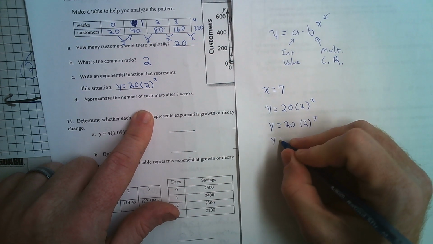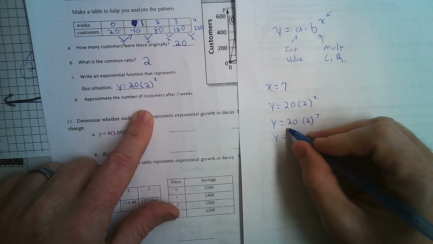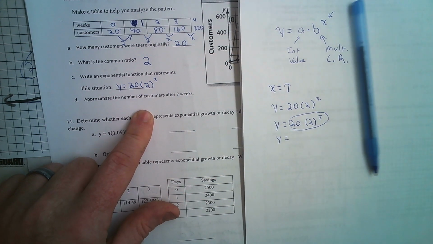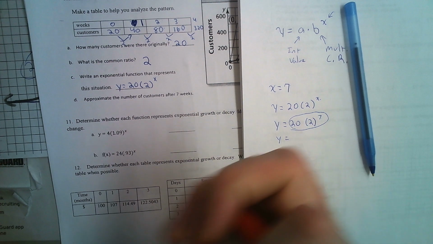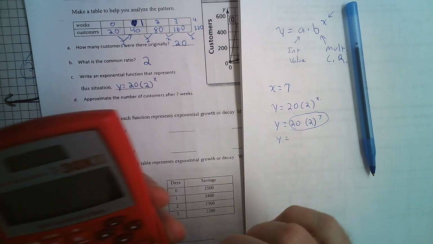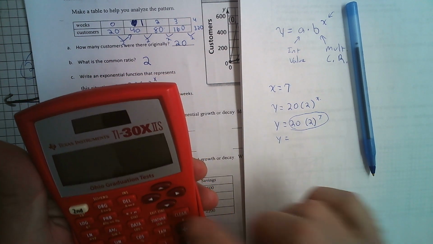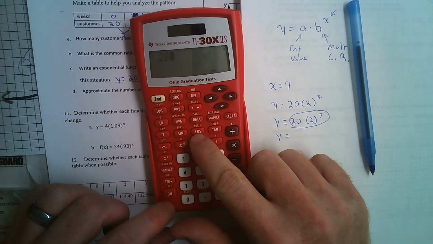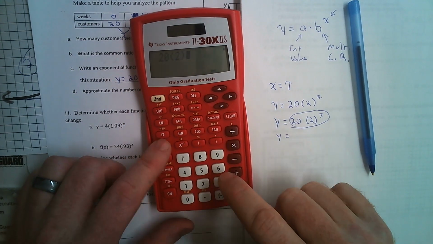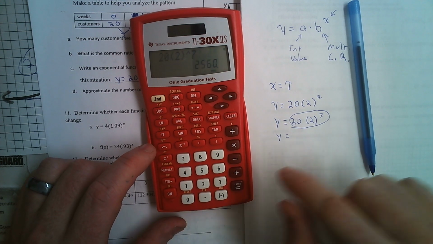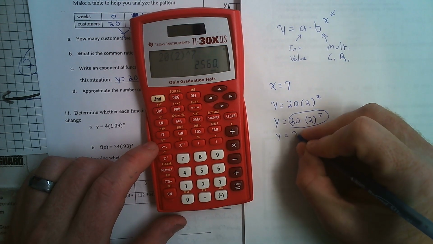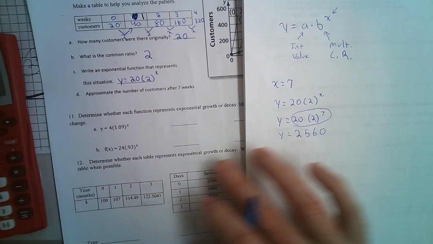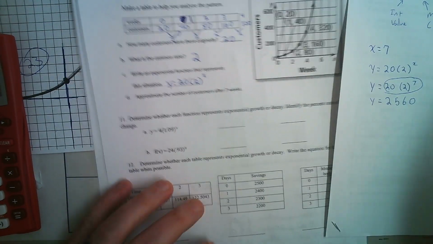The y drops, and you only put 2 to the 7th times 20 in your calculator. And I will do that on a handheld calculator. Your Desmos would look a little different. If you think you have trouble doing that on your Desmos, please ask me. So now it's 20 times 2 to the 7th. And you would end up with 2,560 customers if the exponential function held.